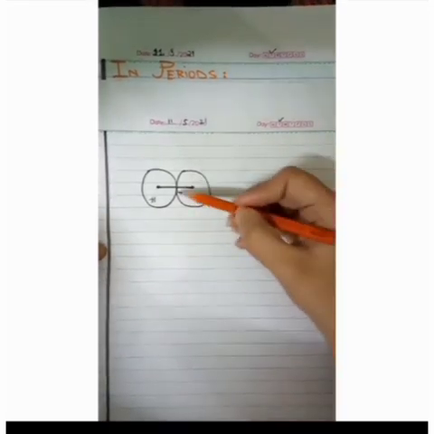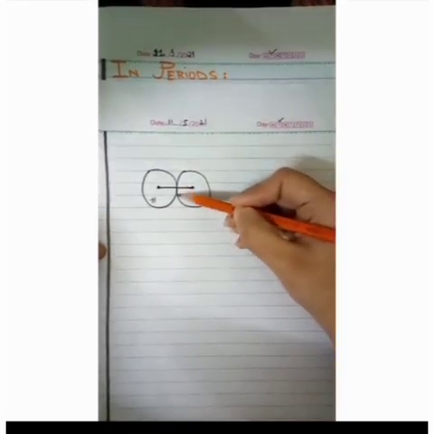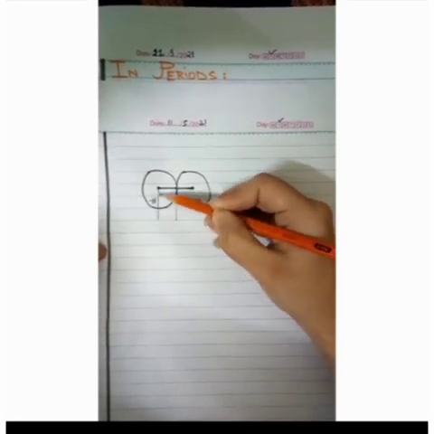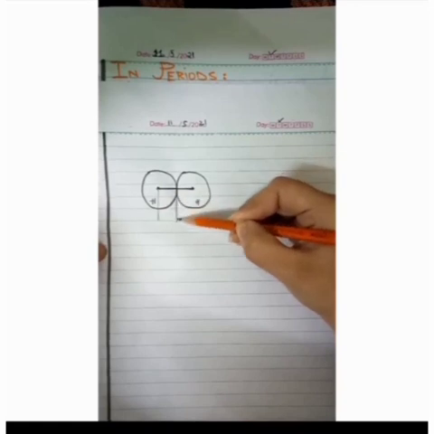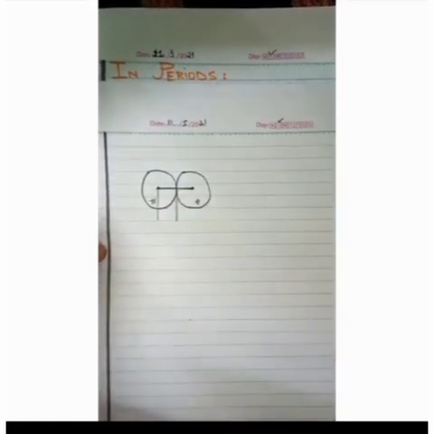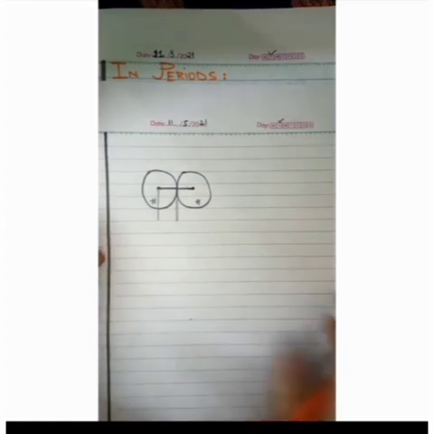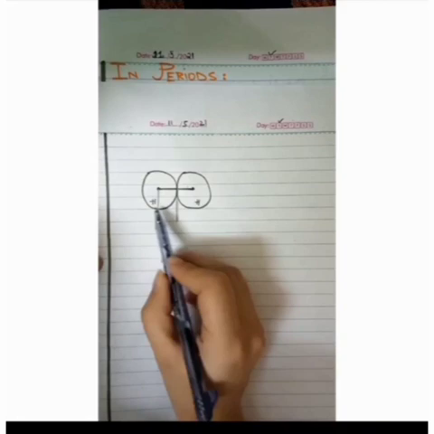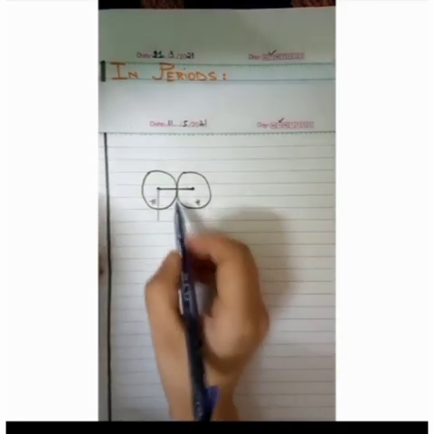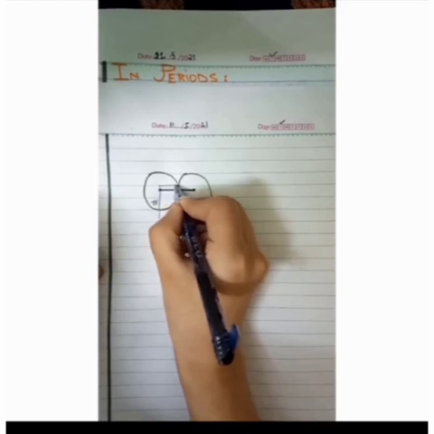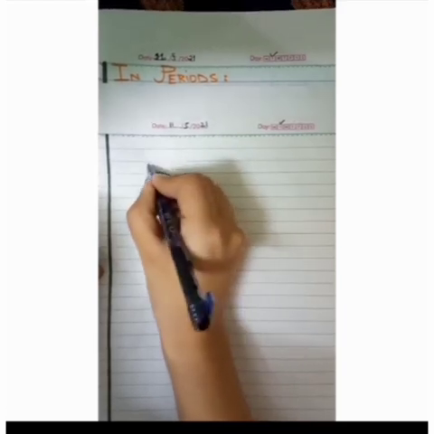Now we have to take one half distance, from nucleus to this point, and it is called covalent radius, right?